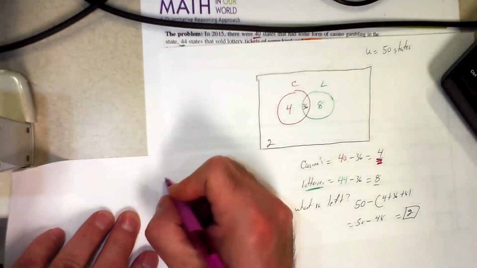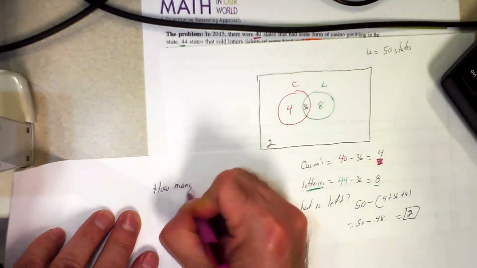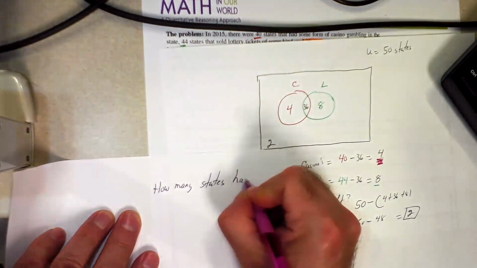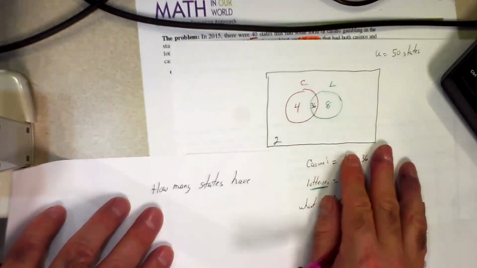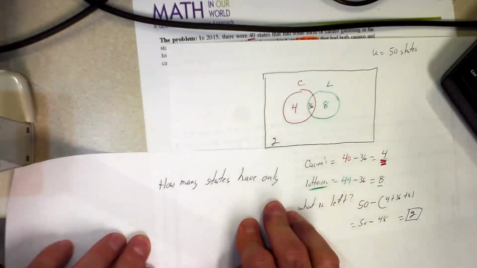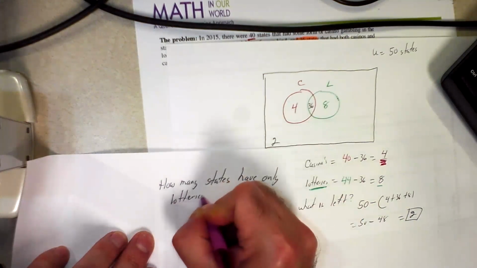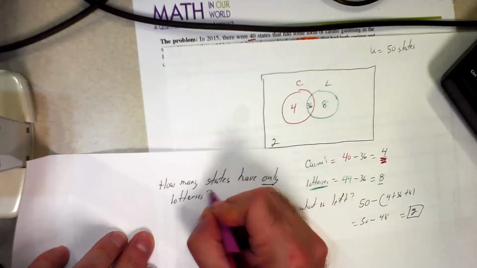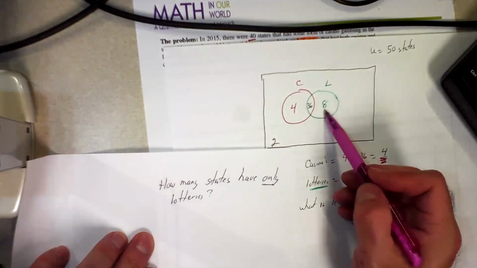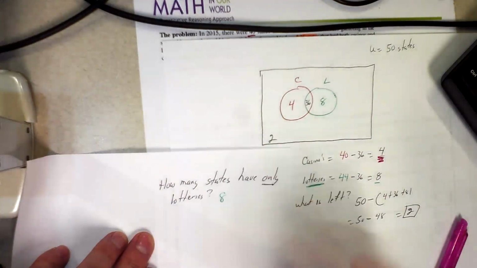How many states have only lotteries? Again, only lotteries. So I go to my lottery circle, and I only want the only, so the only is the 8. That would be 8.